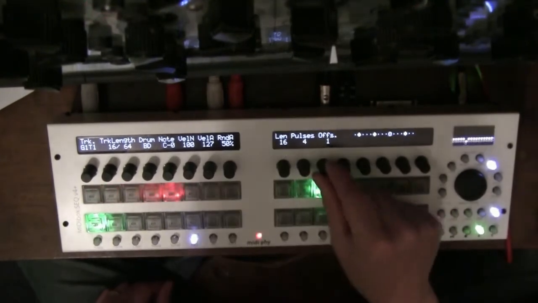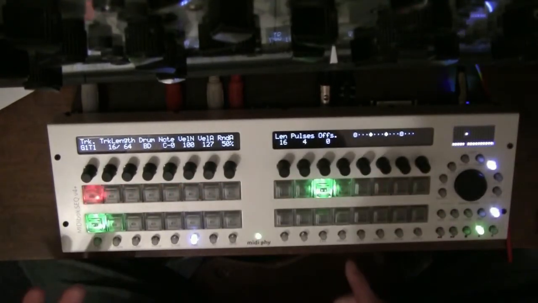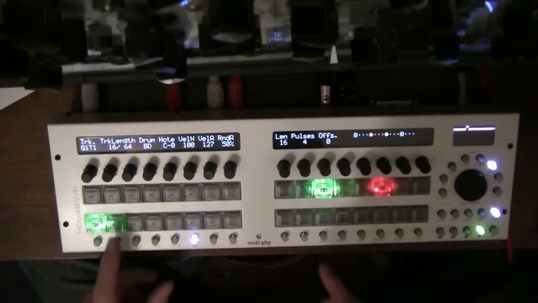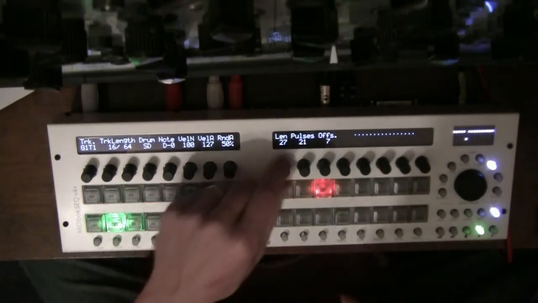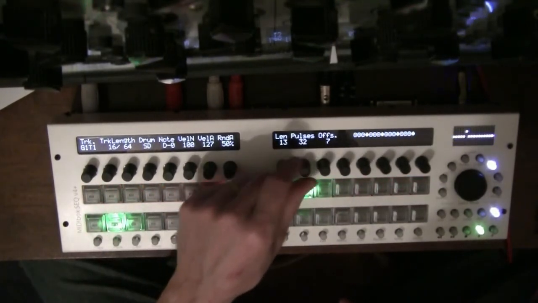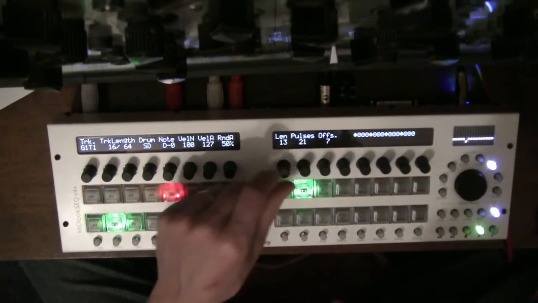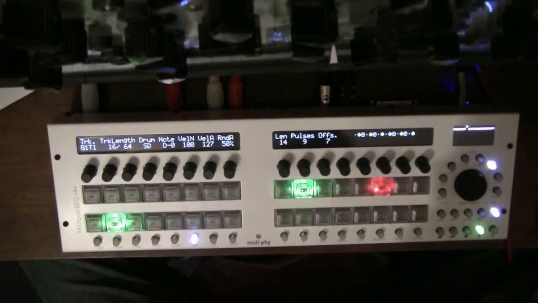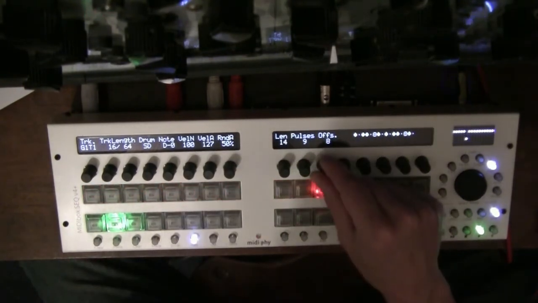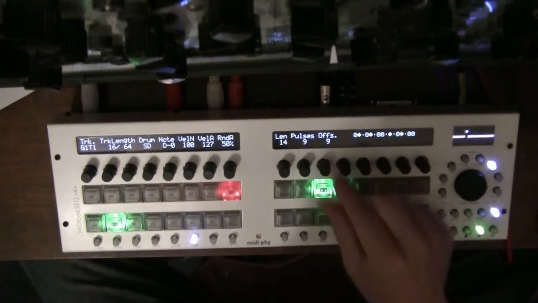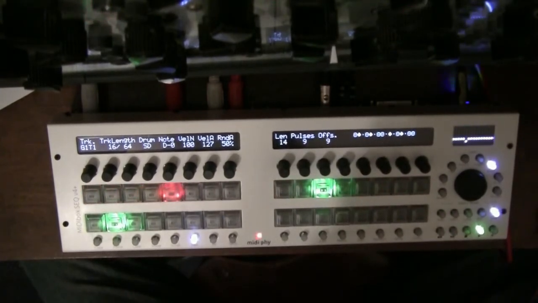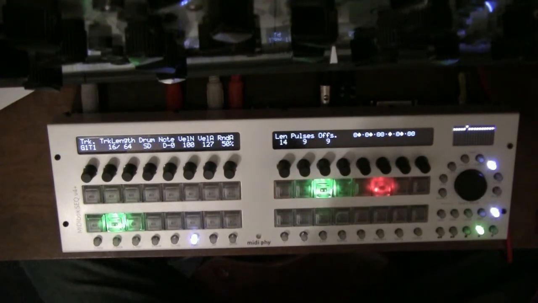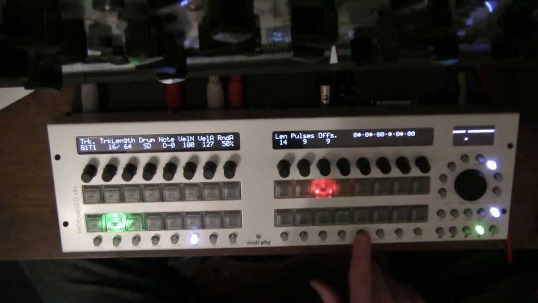So for me, this is really, maybe not as much for bass drums, but something like a snare drum. It's pretty nice if we go to the snare drum track and get some interesting patterns pretty easily, and then you can quickly shift them around like that. That's pretty cool, the Euclid generator.